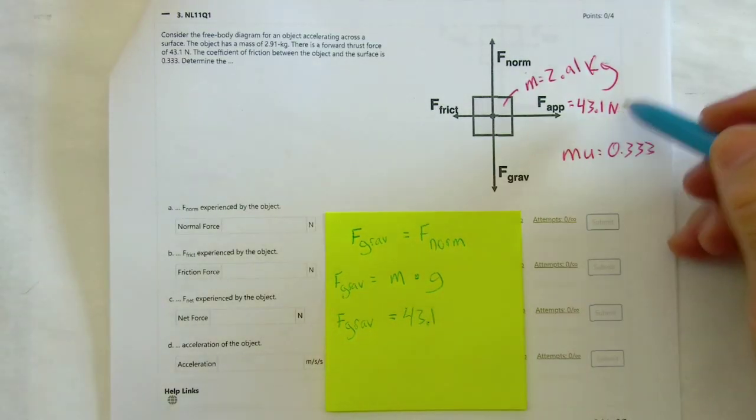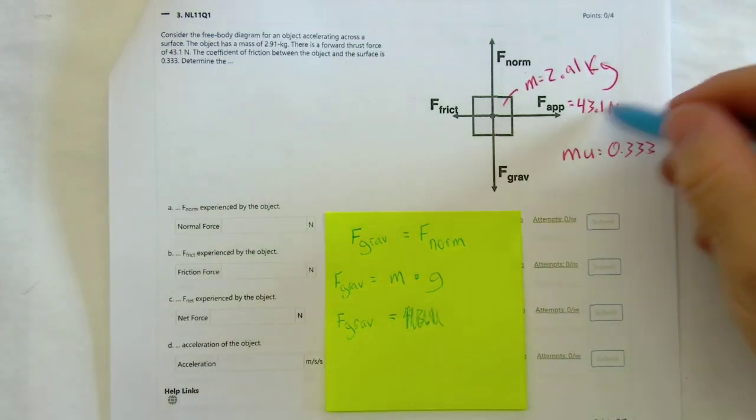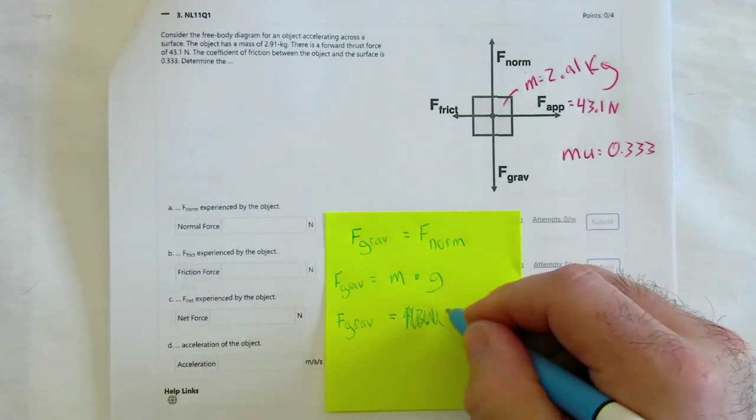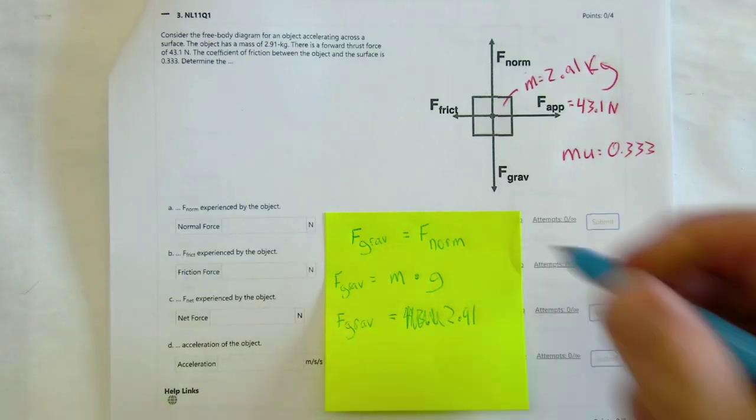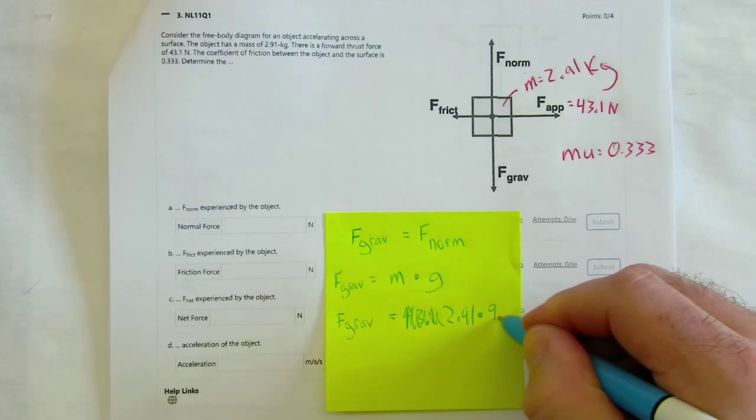Sorry, 43.1. Oh, I just about made a mistake there. Since I said newtons, that helped me catch it. Our mass is 2.91 kilograms. And then we're going to multiply that times 9.8.